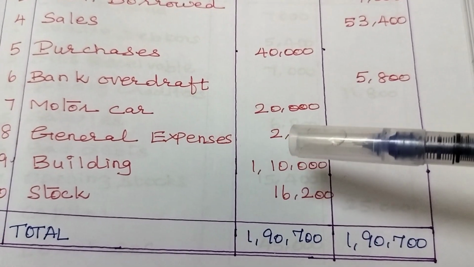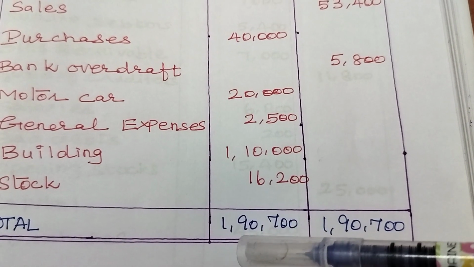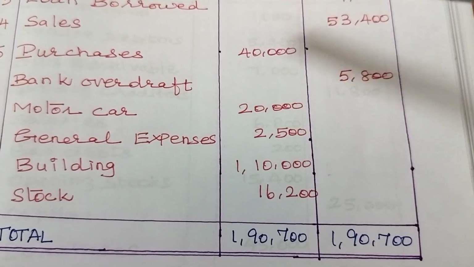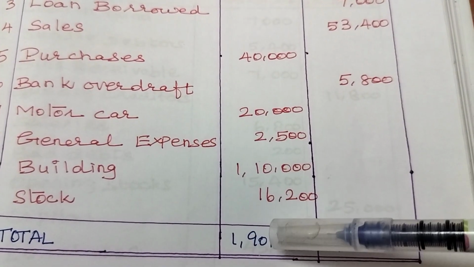We get 1,90,700. This is the debit balance total.